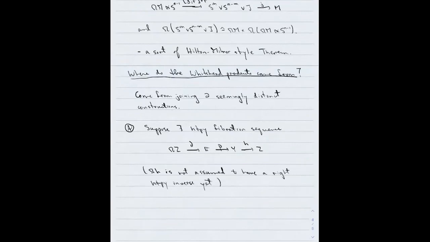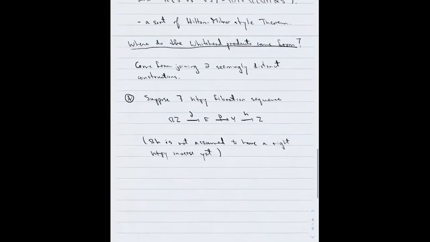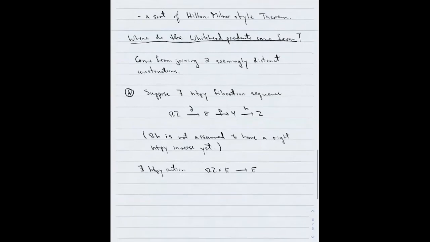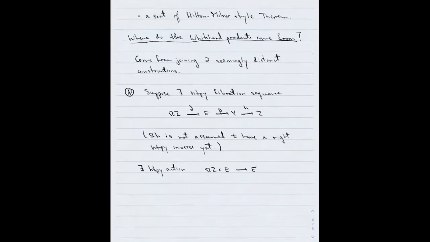We just have a fibration sequence. We know there's a homotopy action of loop Z on E. And its restriction to loop Z would be the connecting map. Its restriction to E would be the identity.